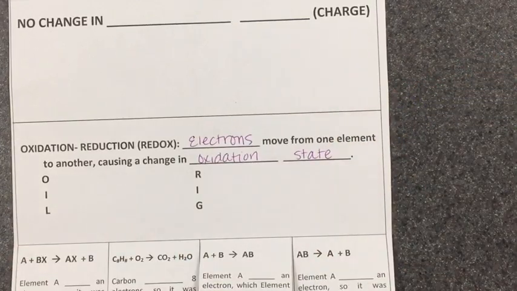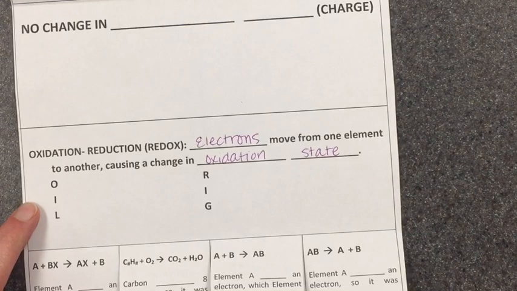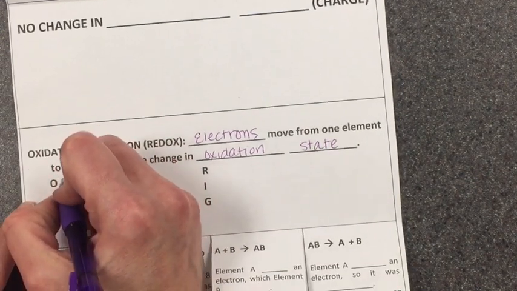Okay, so in these types of equations, the electrons are also moving. So it's not just that the elements themselves are rearranging, but the electrons are actually moving from one place to another. So the oxidation states, aka the charges of the elements, is changing during these reactions. Okay, so there's a way to remember what's being oxidized and what's being reduced.